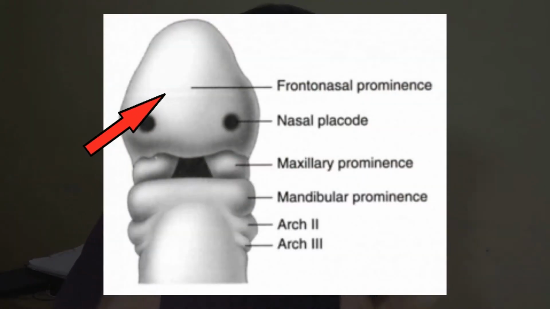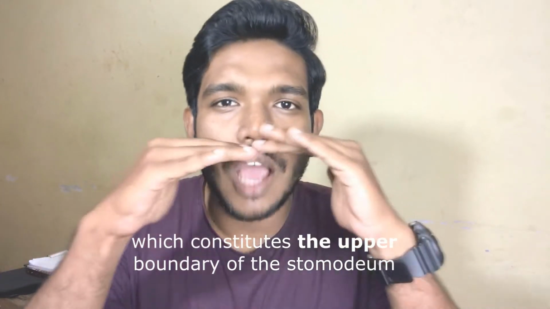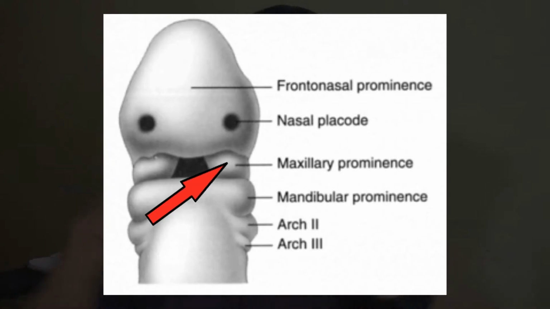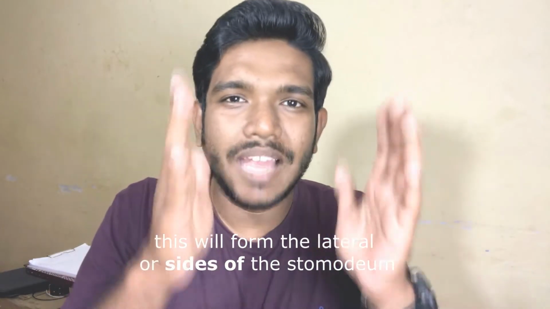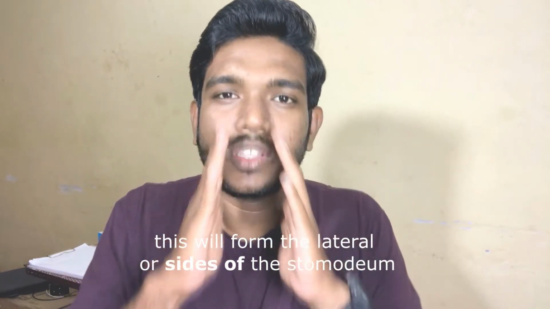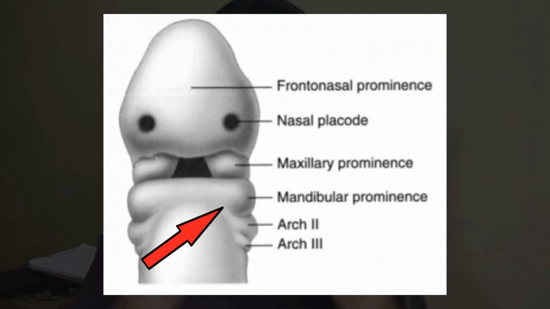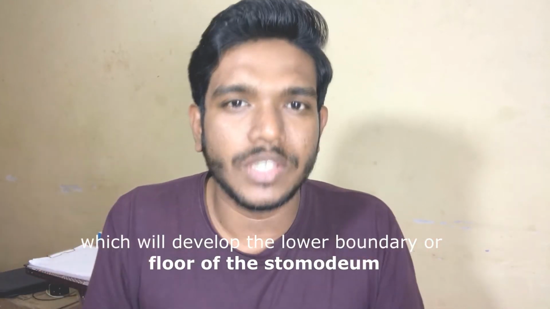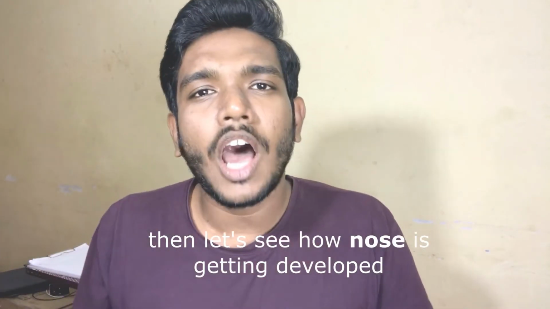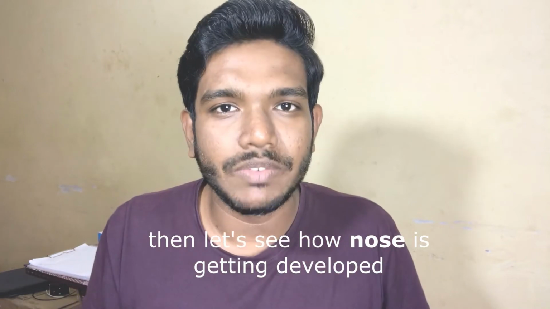The first one is unpaired medial frontonasal prominence, which constitutes the upper boundary of the stomodium. The next one is paired maxillary prominence or swelling of first branchial arch. This will form the lateral sides of the stomodium. And the next one is paired mandibular prominence or swelling, which will develop the lower boundary or floor of the stomodium. Then let's see how nose is getting developed.